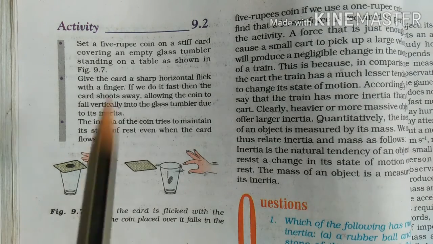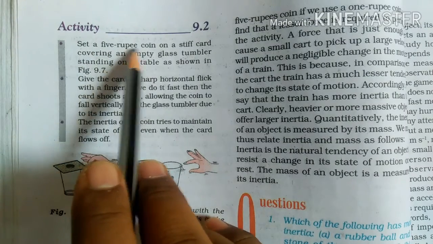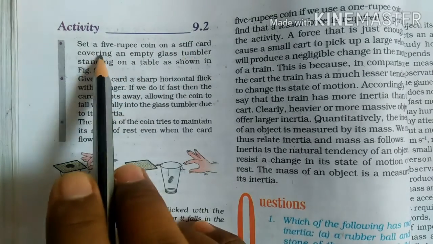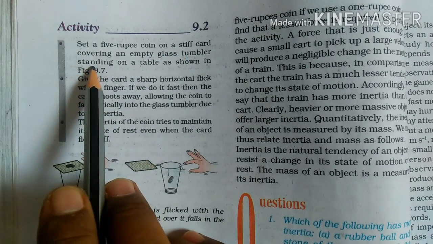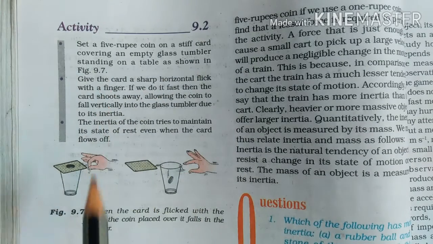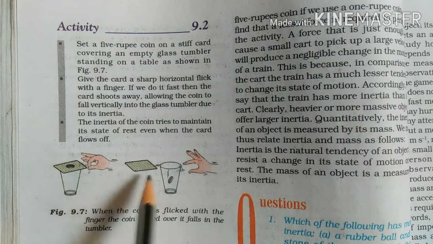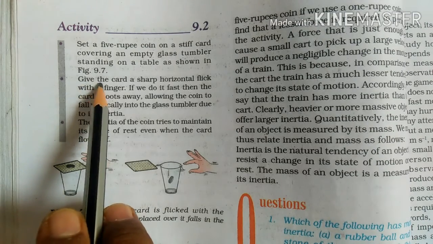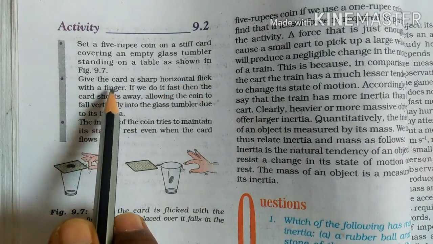On this page, activity 9.2 is there. Set a 5 rupee coin on a stiff card covering an empty glass tumbler standing on a table as shown in figure 9.7. In this way, give the card a sharp horizontal flick with a finger.